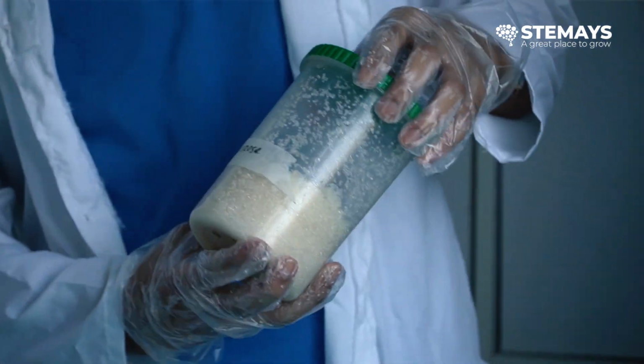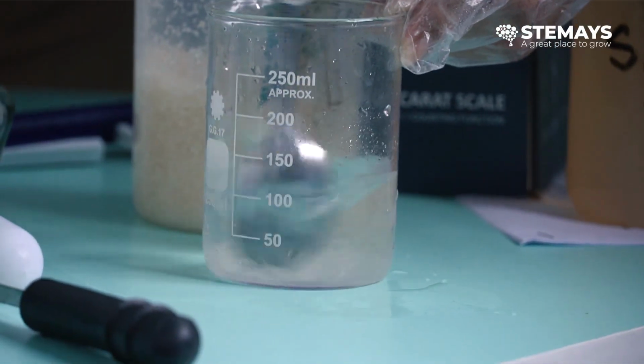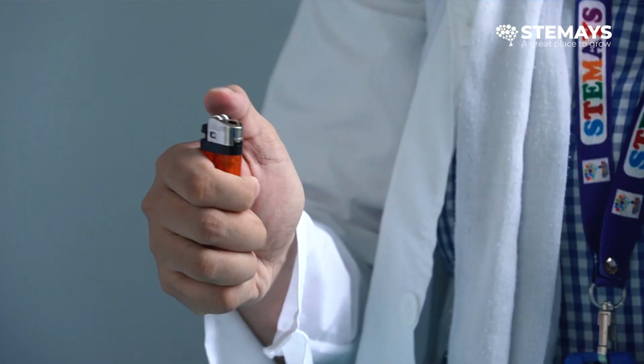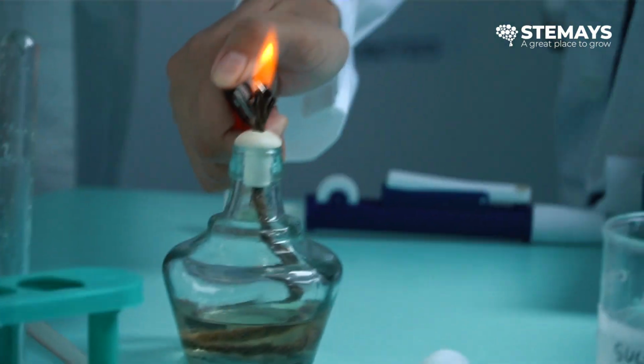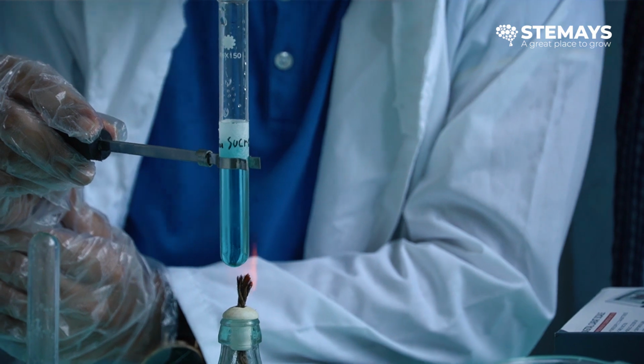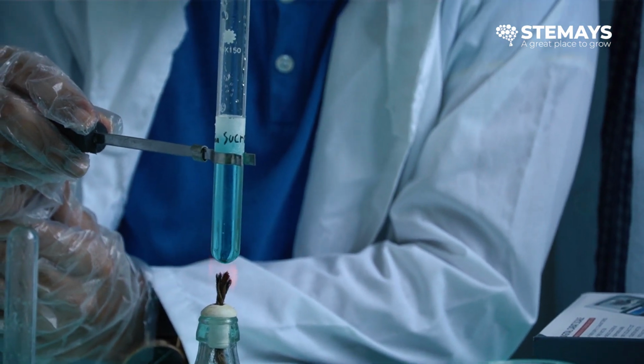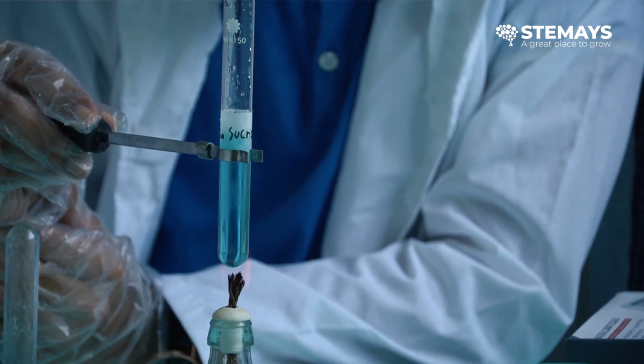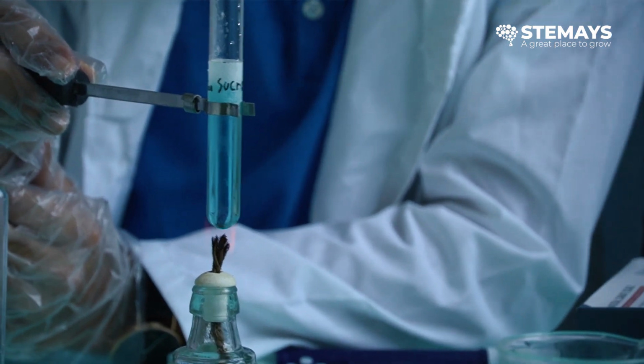To prove this, we also did it with regular table sugar. We did the same process. We also heated it up with Benedict's solution, but it didn't change color at all. It was still blue. This showed that no glucose was present, and the sugar that was present is not a reducing sugar, so it won't change color.